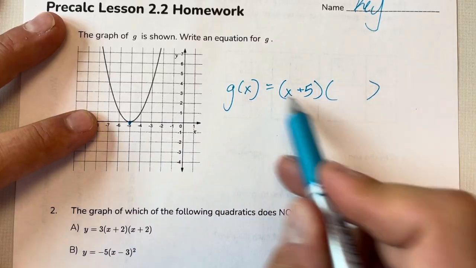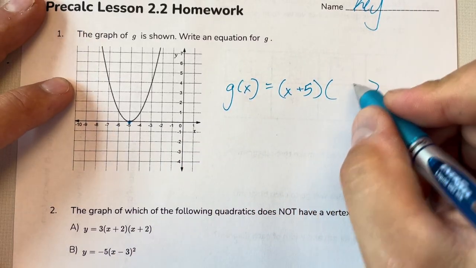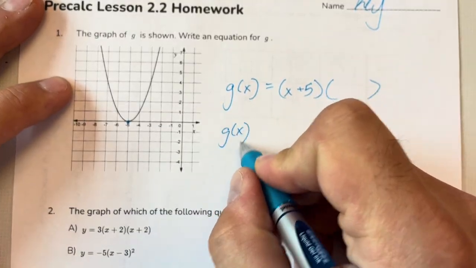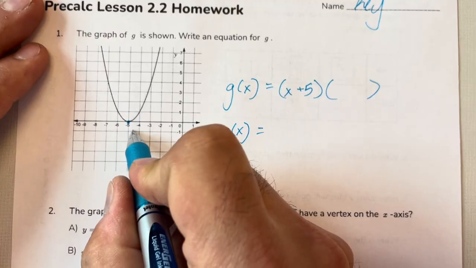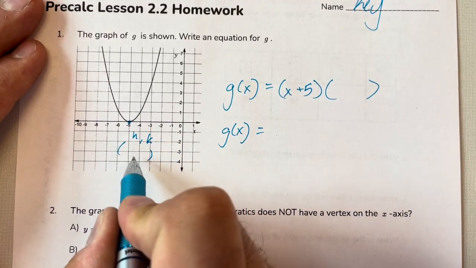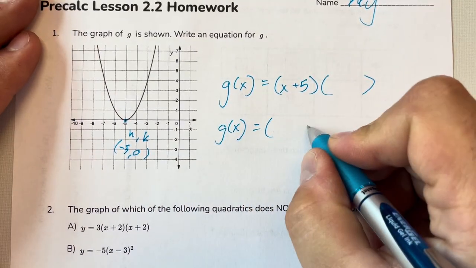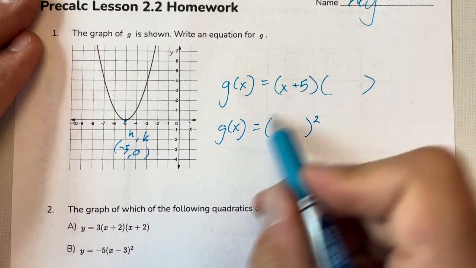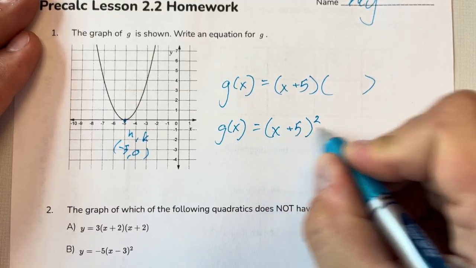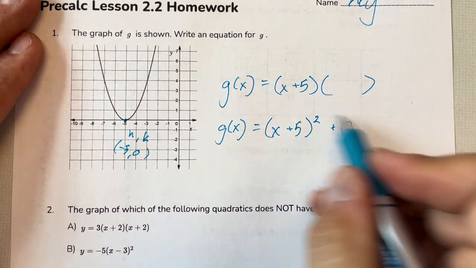Now this doesn't make a quadratic unless we have another part here. And so what would that other part be? Well, what if we wrote this in vertex form? Our h and our k value would be -5, comma 0. So if we wrote it in vertex form, we would have x plus 5 and then plus nothing. This is an equation for it.